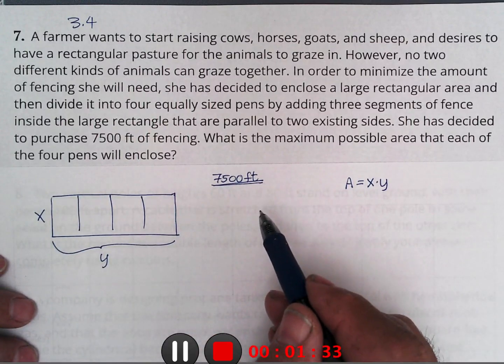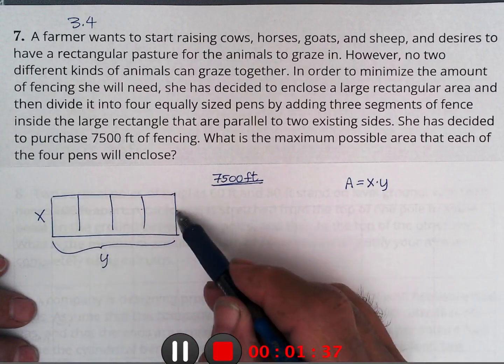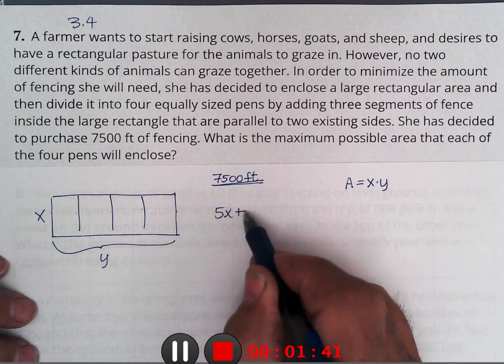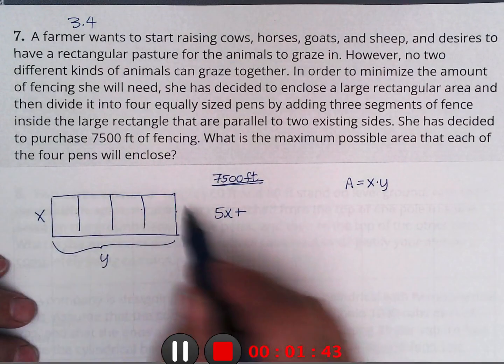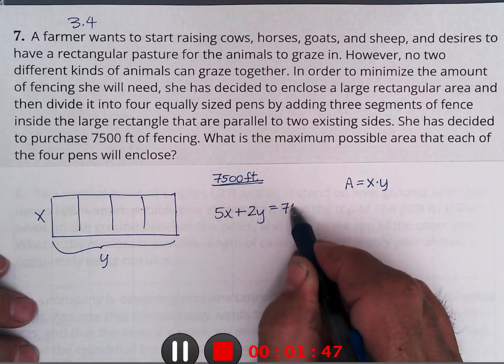So we're going to have 1, 2, 3, 4, 5 X's plus Y and Y plus 2 Y's to equal the 7,500 feet of fencing.